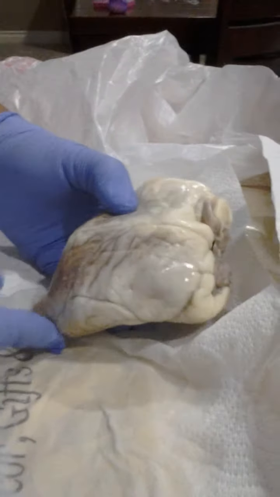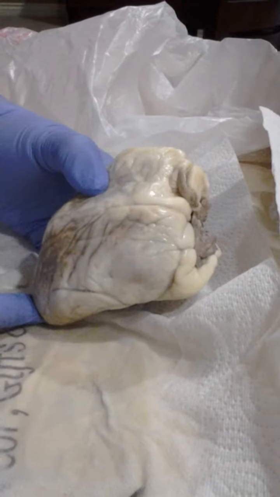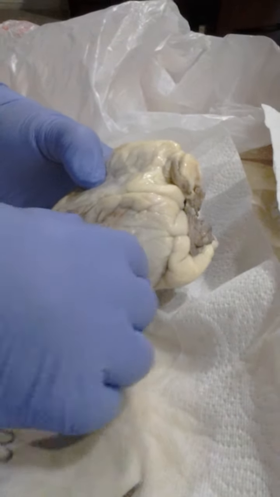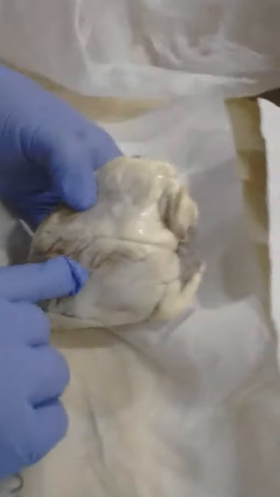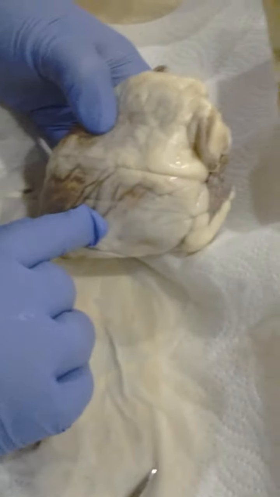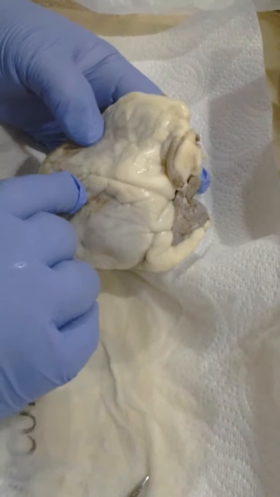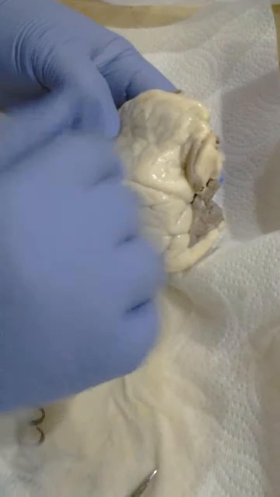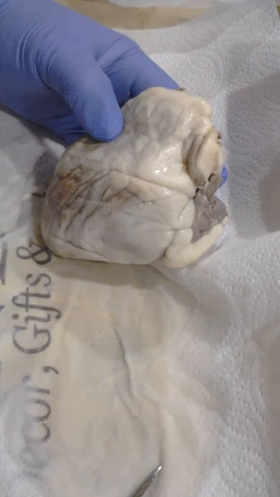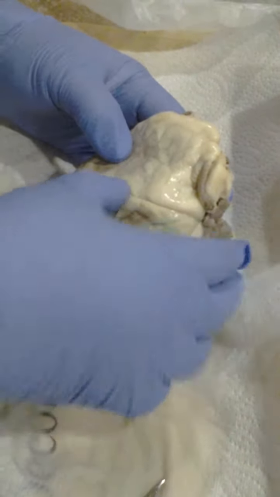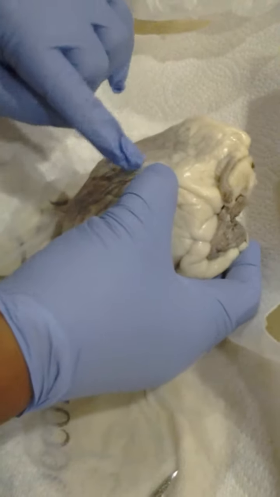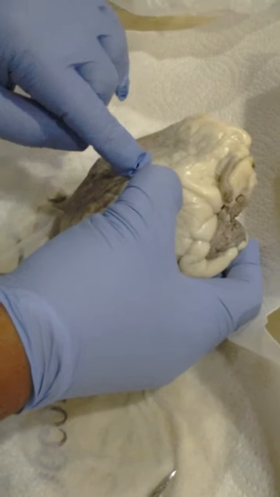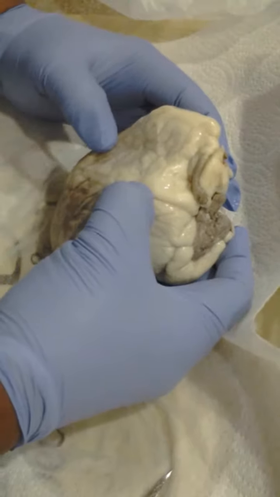Today I'll be demonstrating the structures of the sheep's heart. Here we have the apex. Over here on this side would be the left ventricle. Then a little bit above it, the great cardiac vein. The anterior interventricular artery, a little bit more above it.